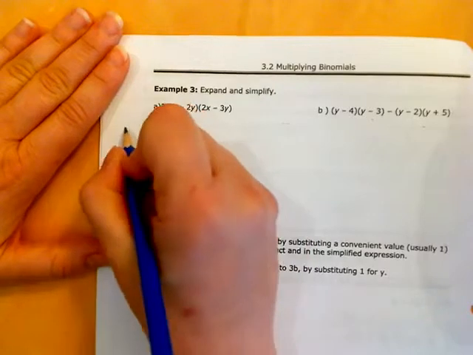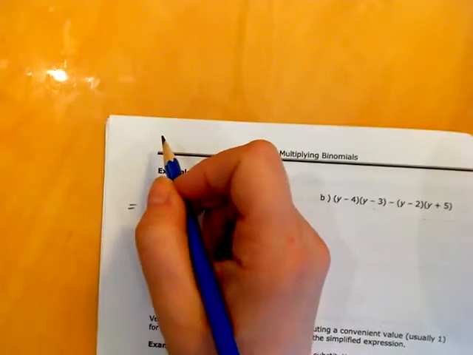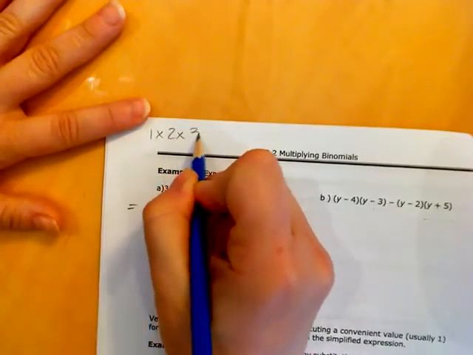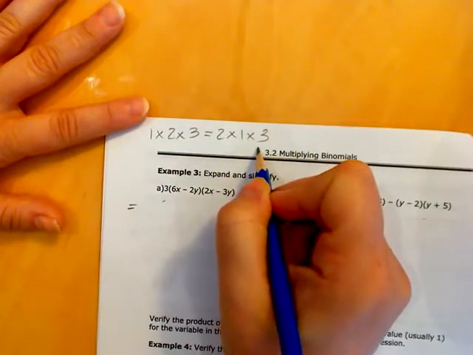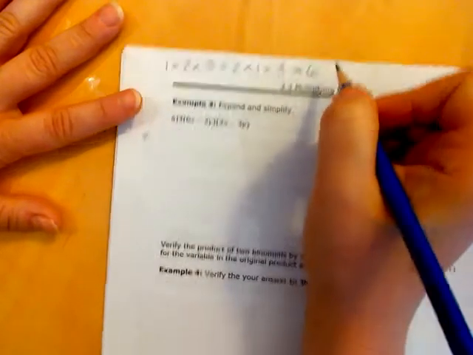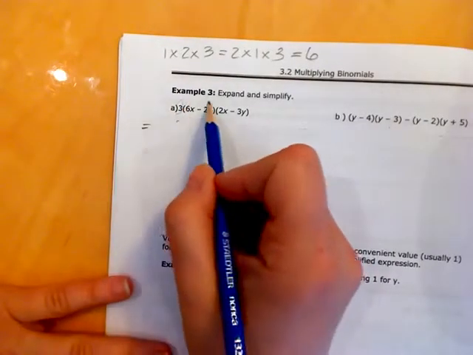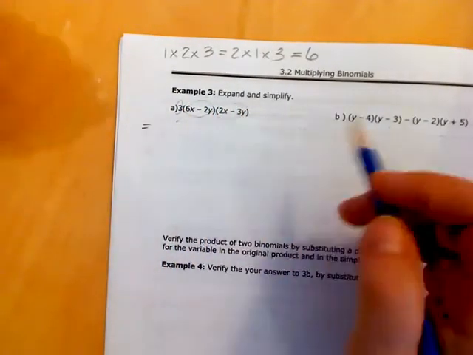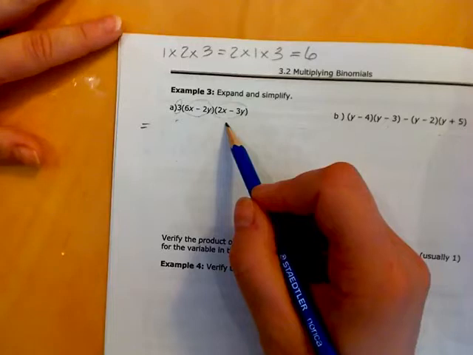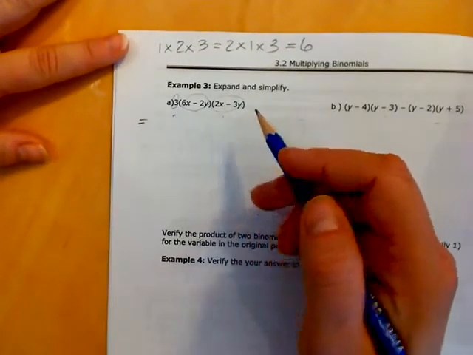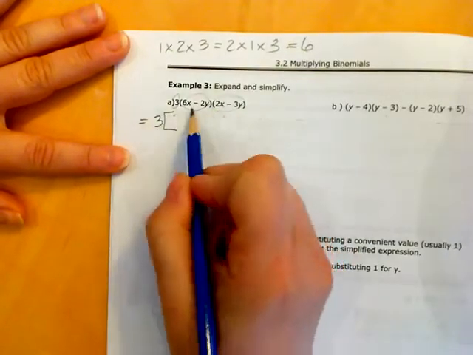So let's try some. So here, you know how this is a true statement? 1 times 2 times 3 is the same as 2 times 1 times 3. That order doesn't matter. When you multiply, you still get the same answer, which in this case is 6. That's true, no matter what you're multiplying. If you have three things, like we have here, we have 3 times that, order doesn't matter. So there's two ways in which we can do this. I'm going to demonstrate both, and then moving forward you can do either method. They're both equally correct. So one is write down the 3, put a big bracket, and then FOIL these out.